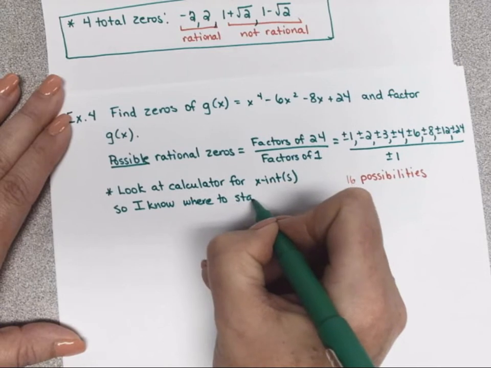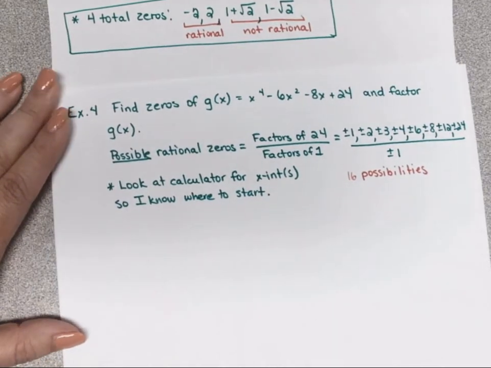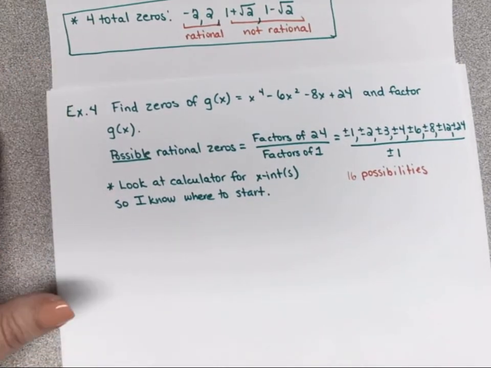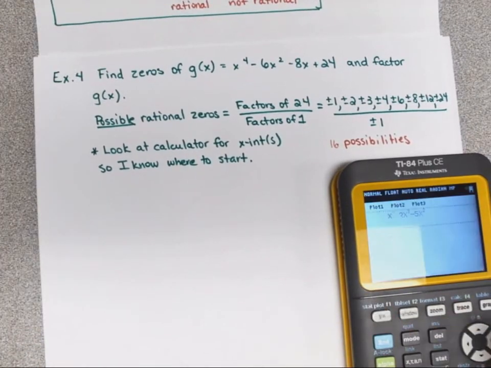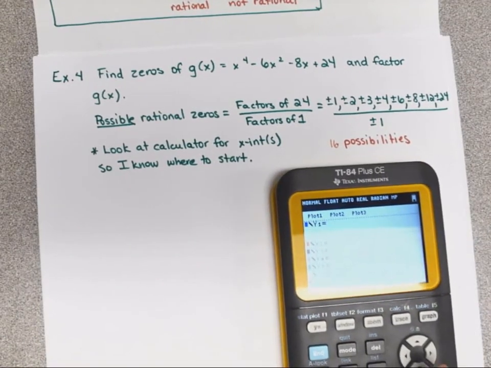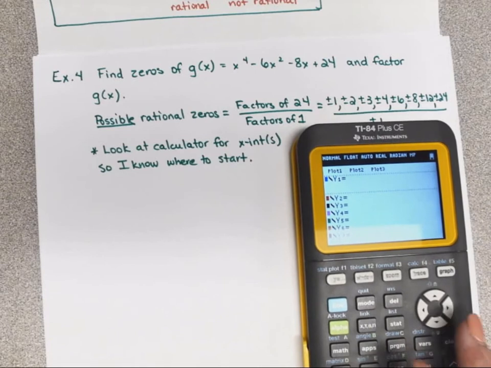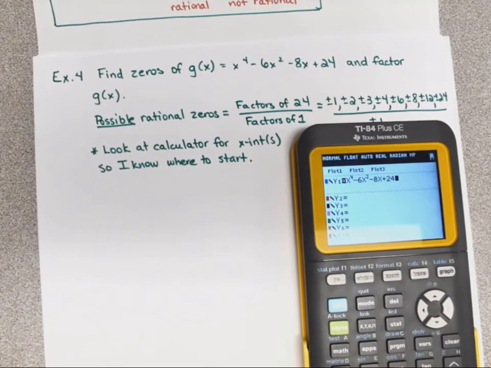Okay, so if you don't have a calculator at home, it's not that you can't do these problems, it's just you're going to have a lot more trial and error, unfortunately, than you probably really want. So let's look at what the graph of this looks like. All right, so x to the 4th minus 6x squared minus 8x plus 24.